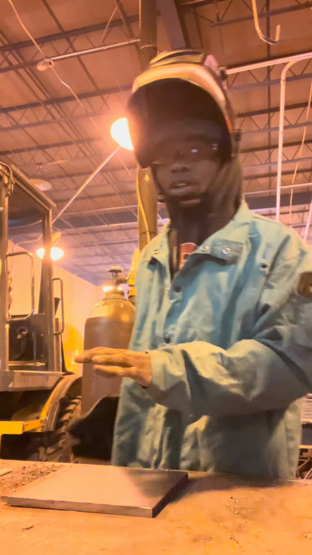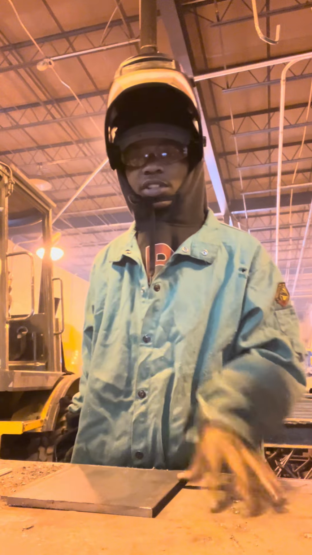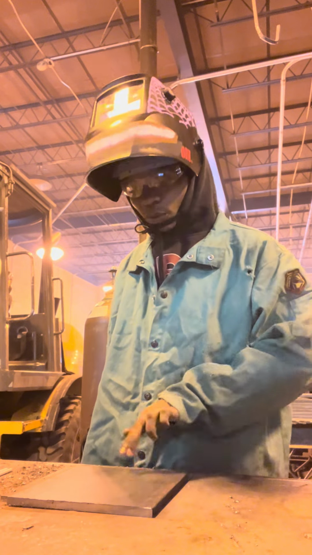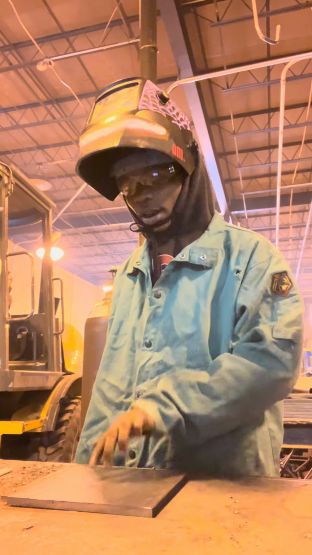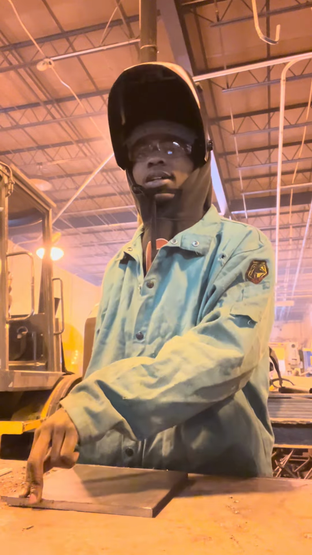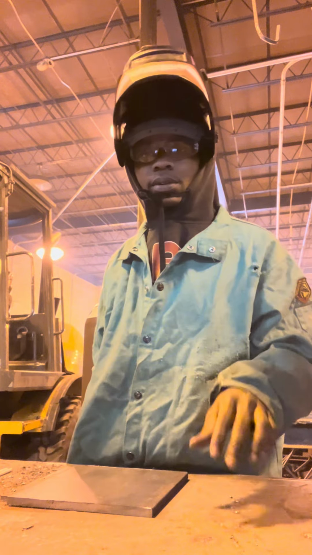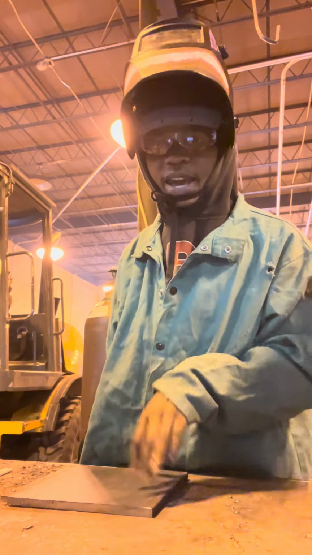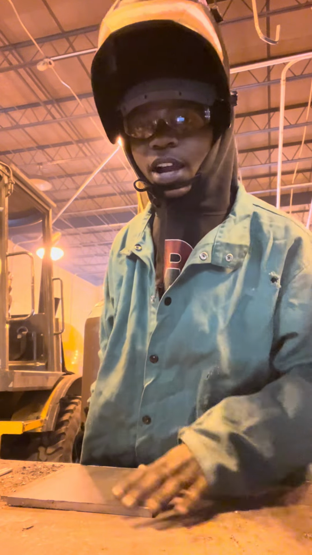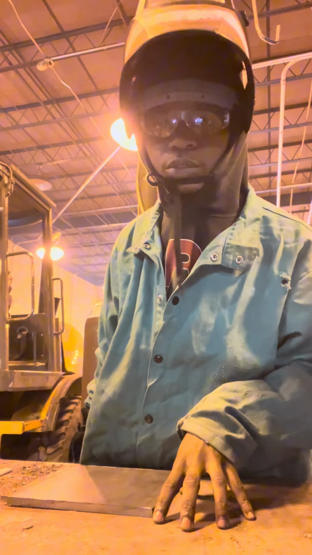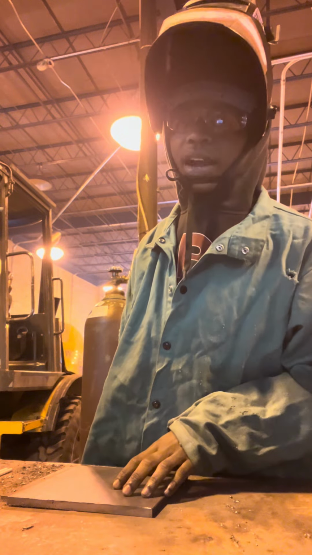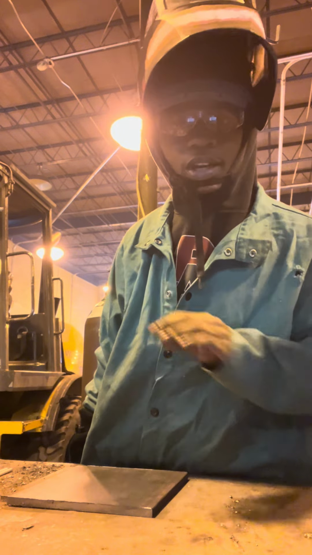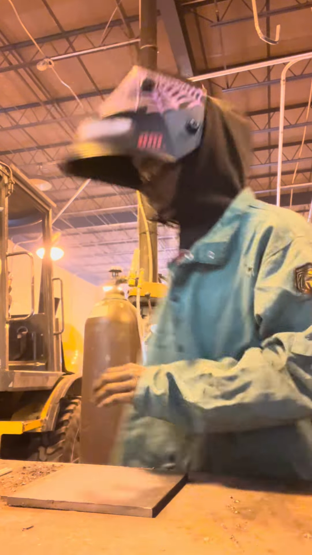I am doing a flat position, just for the sake of this video and the practice. I'm gonna run two too fast, then two too slow, and then two with a proper travel speed. We're not gonna go over current in this video, it's just travel speed. Because I'm welding flat, I'm gonna put my welding current up to 120 or higher.